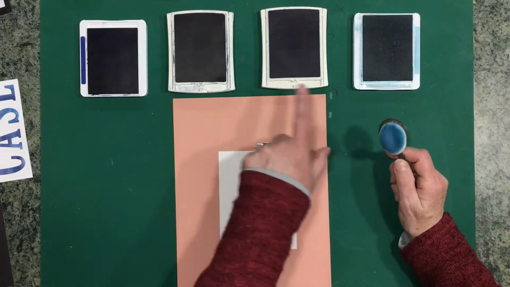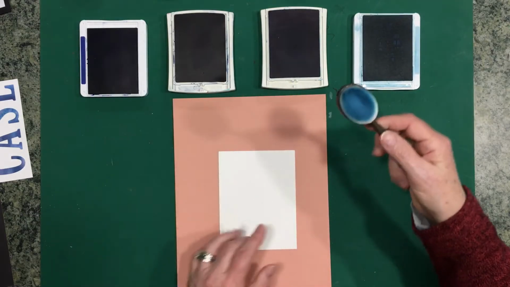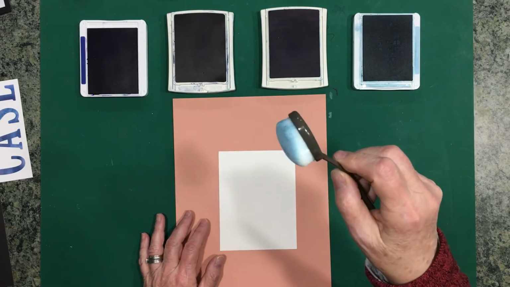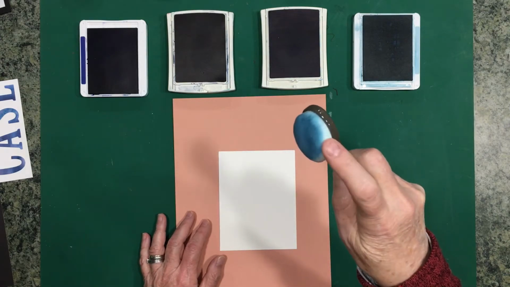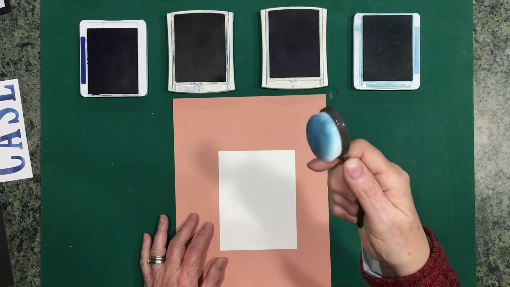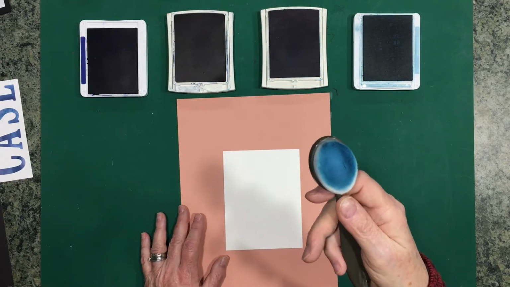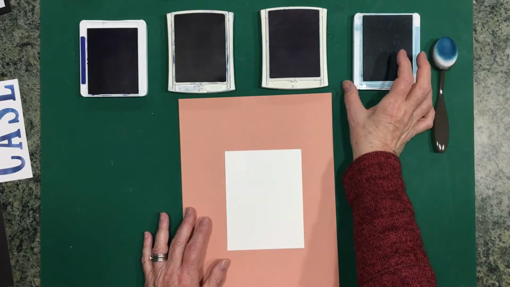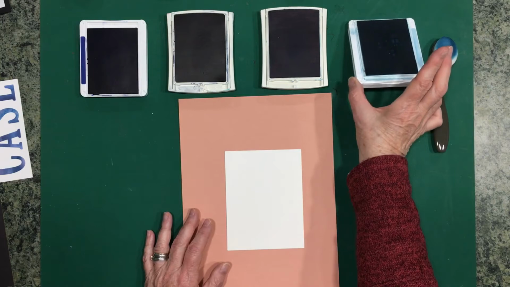Now, for each of my pads up here, actually off camera, I have one of our blending brushes. These come in a pack of 3. They're a really tight-knit head and a nice long handle. And what you do with these is you actually use them in your ink pads to blend. So what I did here, I used 4 of our blues. This is Balmy Blue.